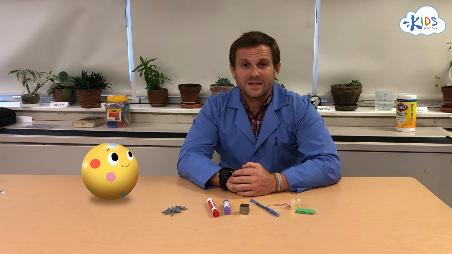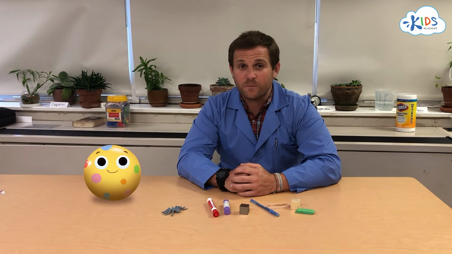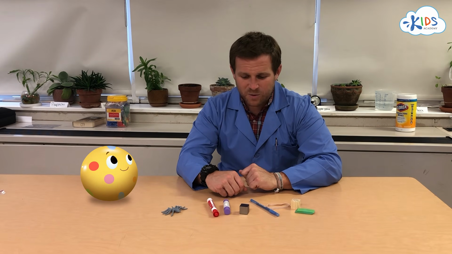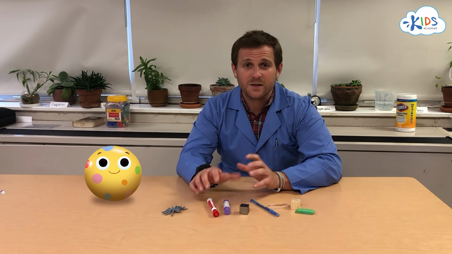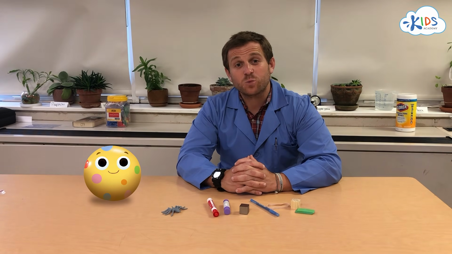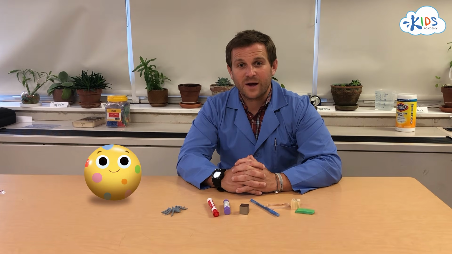Now it's your turn. Take a look around school and your home and look at all the different objects. Try and organize them into groups based on their properties. You could organize them by color, size, shape. Looking at these properties will bring us one step closer to understanding the world around us.